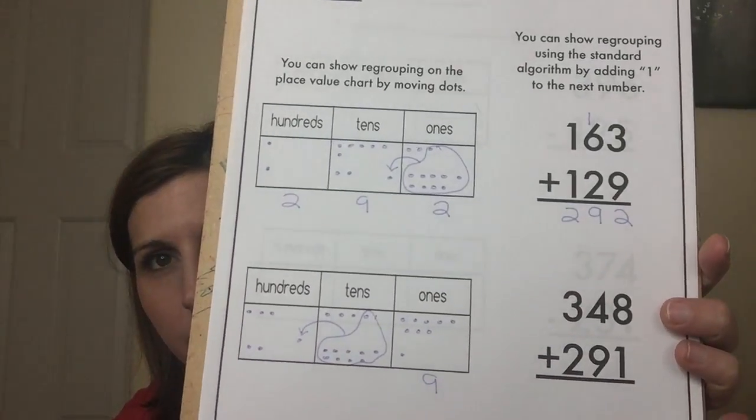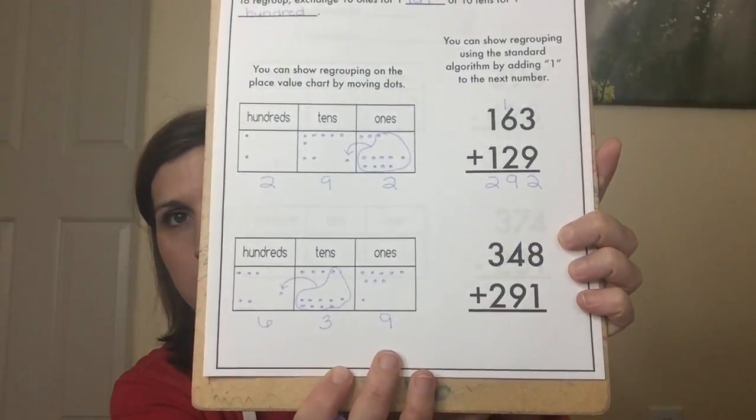Okay, I'm going to count up my ones, and it looks like I have 9 ones. And then my tens, it looks like I have 13 tens. So I'm going to take 10 of those tens and move them to become 100. That leaves me with 3 tens, and now I have 6 hundreds. 639.